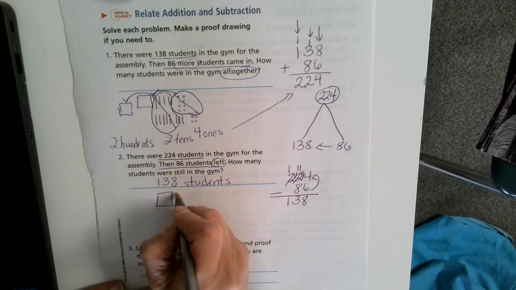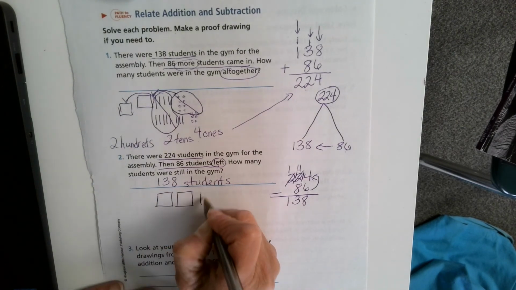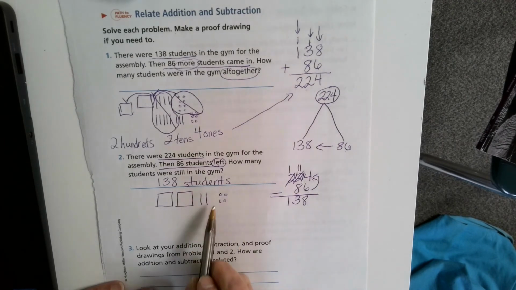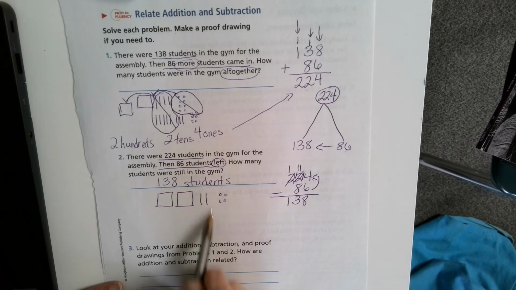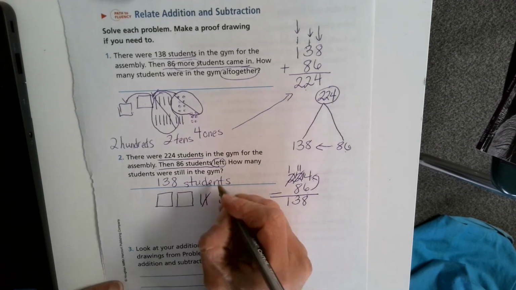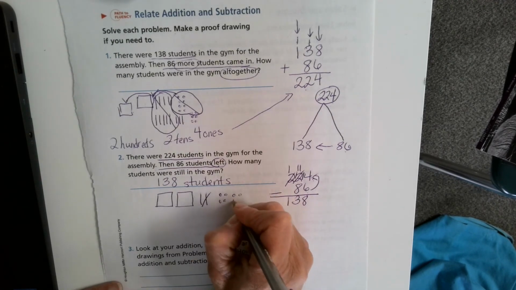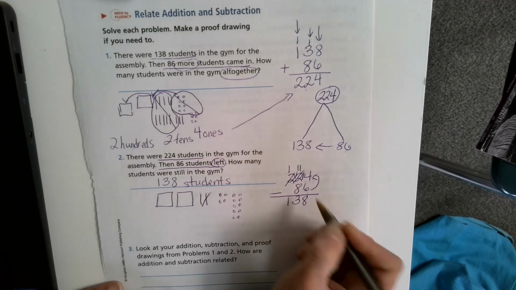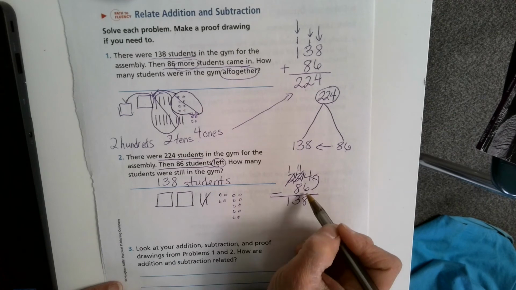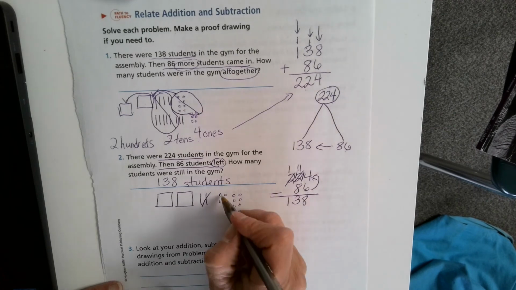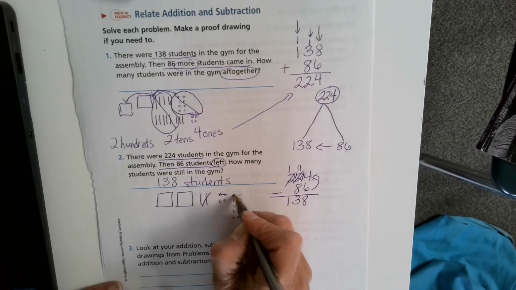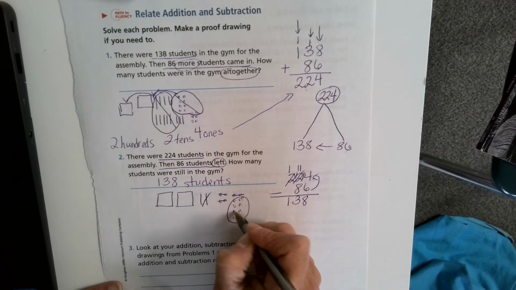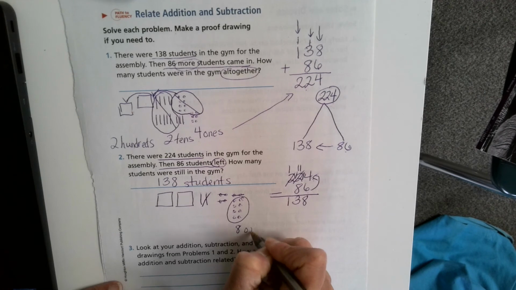Starting with 224, 2 hundreds, 2 tens, and 4 ones. I need to take 86 away. I can't take 6 ones away from 4 ones, so I have to cross out that 10 and make 10 ones. 4, 6, 8, 10. Now I can take away those 6 ones. So I'm going to cross out 1, 2, 3, 4, 5, 6. And I will have 1, 2, 3, 4, 5, 6, 7, 8 ones left over.